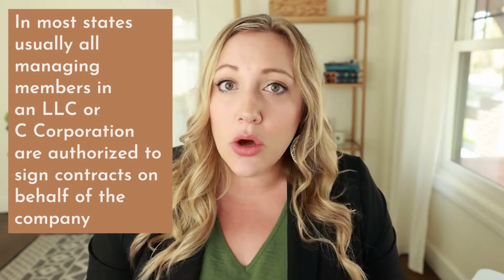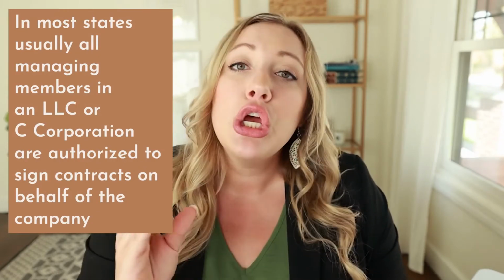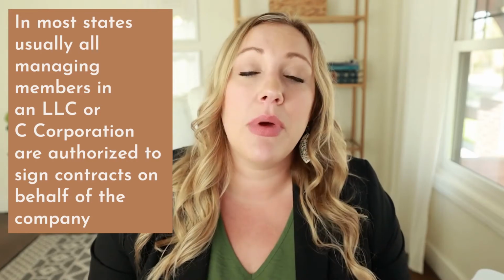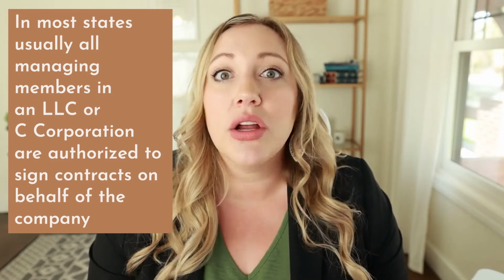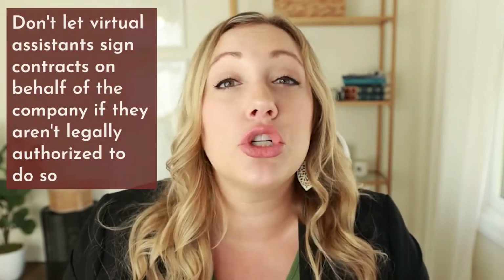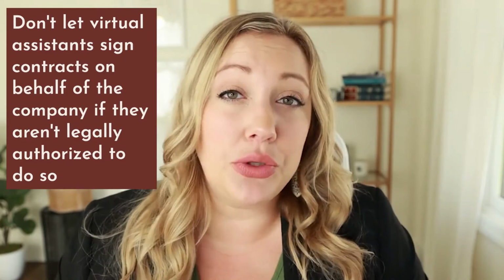One last thing, in most states with LLCs and C corporations who have multiple members, usually all of the managing members are authorized to sign contracts on behalf of the company. So you just want to triple check that the person who is signing on behalf of your company is authorized to do so. I see a mistake getting made the most when companies are having virtual assistants sign their contracts on behalf of the company, and you don't want to do that. You want to make sure that only the authorized managing members of your LLC or C corporation are the ones signing on the bottom dotted line.